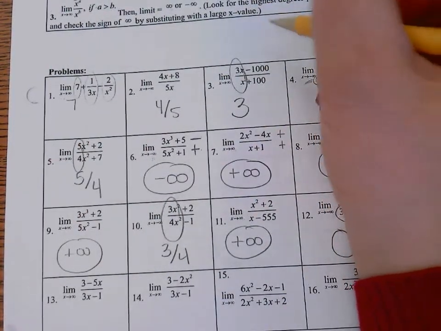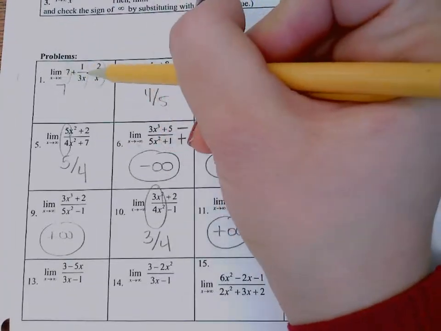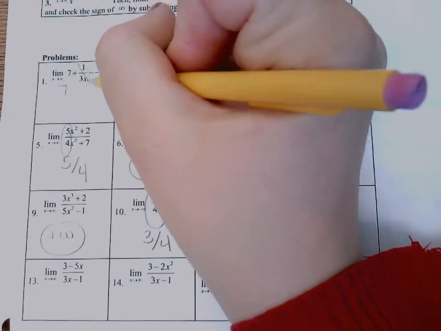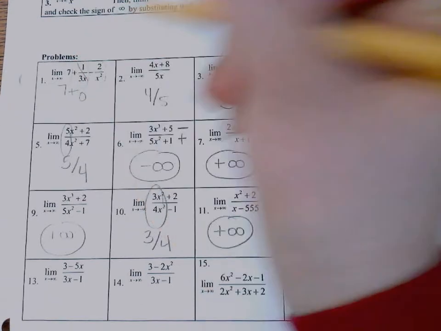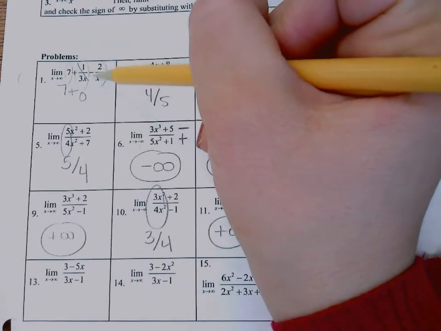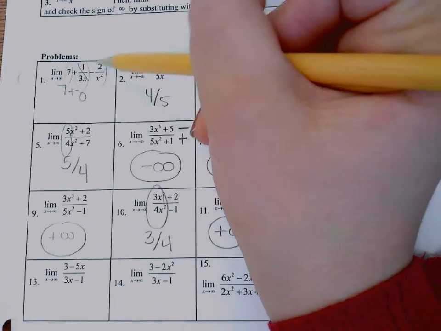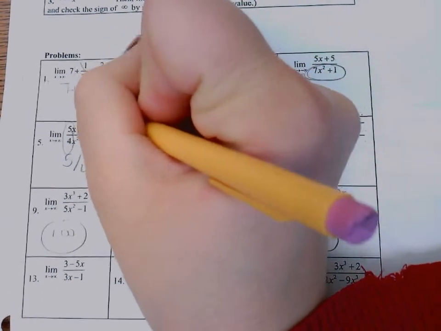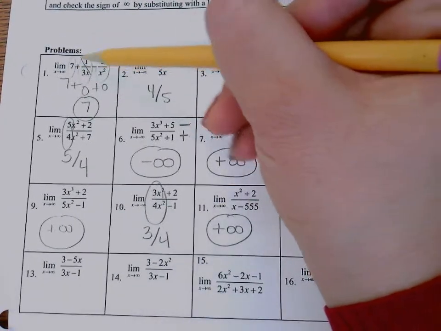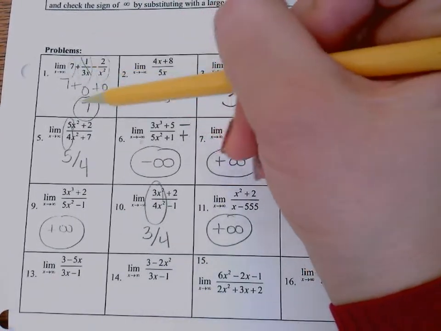If I was going to plug infinity into 1 over 3x, the denominator blows up and basically makes this 0, so 7 plus 0. And if I plug infinity in over here, I would also blow up and get just 0. So 7 plus 0 plus 0 is 7. If you have 2 separate fractions, you can evaluate them separately and then just add or subtract them.